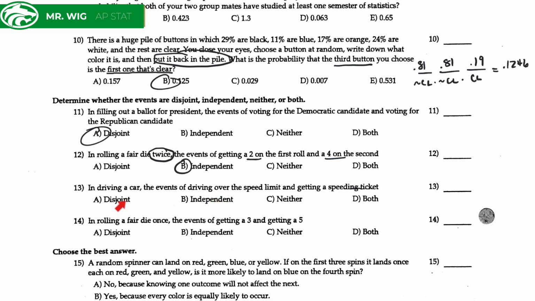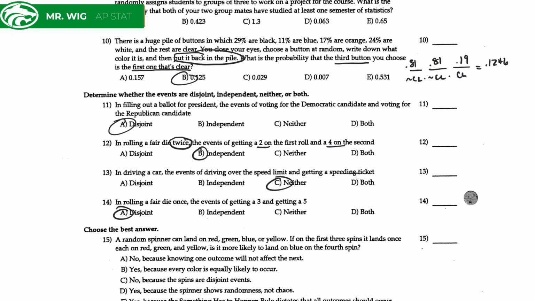I can also get a ticket while I'm speeding. That tends to be how it works, right? So saying they're disjoint doesn't make any sense, because that would say that if you speed, you can't get a ticket at the same time. But that's crazy, right? So in this case, they are neither of those things. They are joint and they are dependent. And number 14, again, is like number 11. It's one event, and you can't get a 3 and a 5 at the same time, so you have these kinds of things like that.